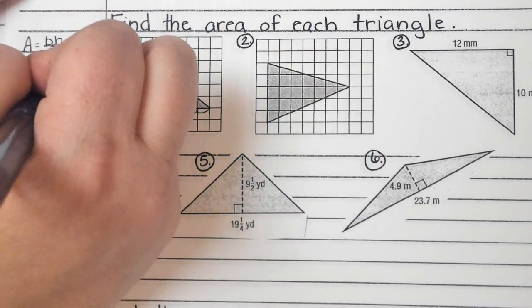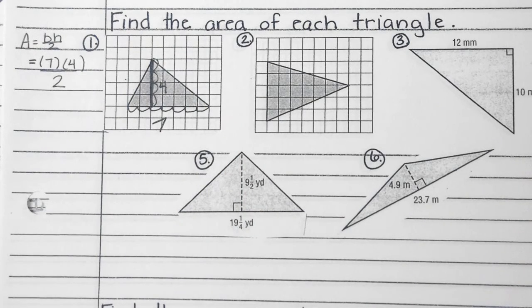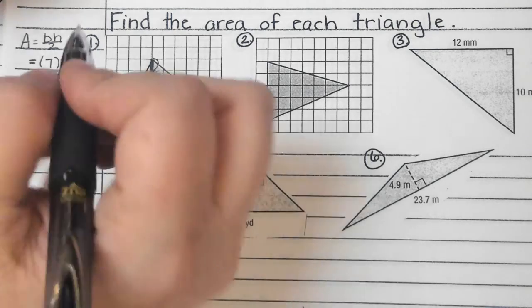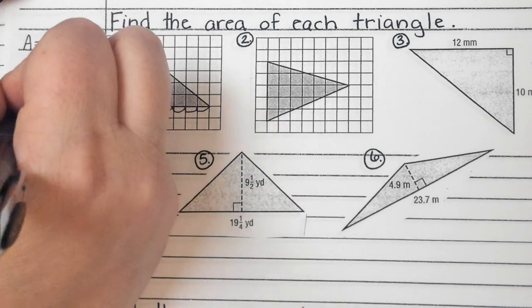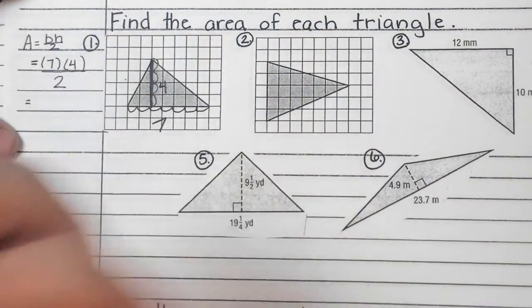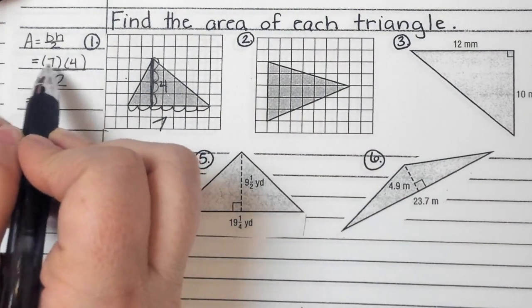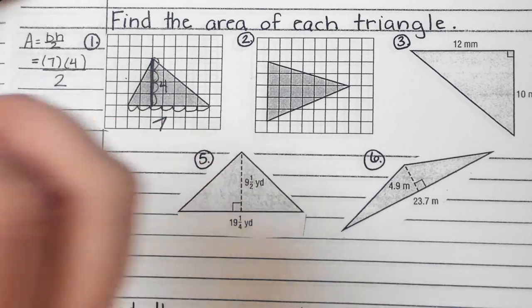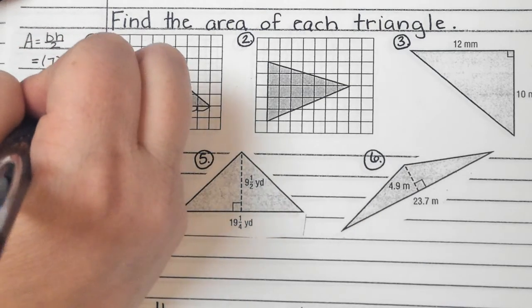All right, divided by 2. The biggest thing that makes people miss their triangles is they forget the divided by 2 part. Okay? So 7 times 4 is 28. And then when I divide 28 by 2, I get 14. So we know we should get 14.